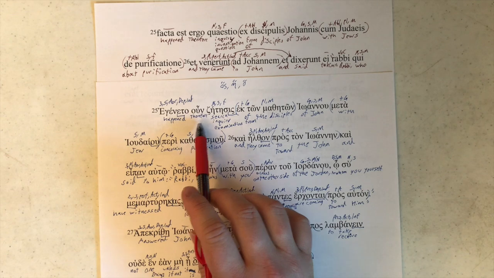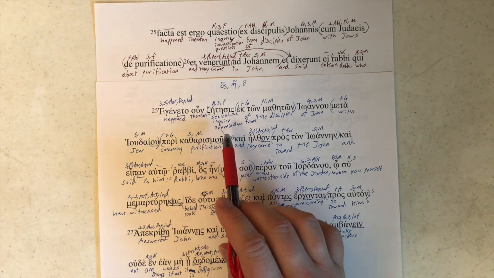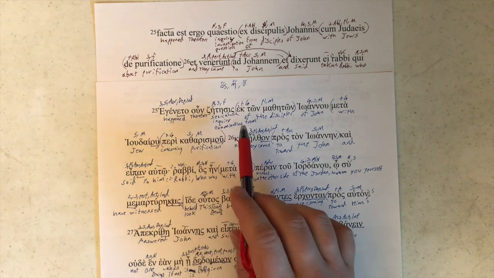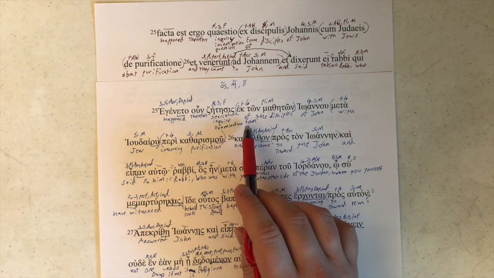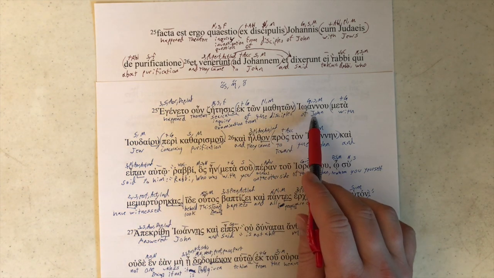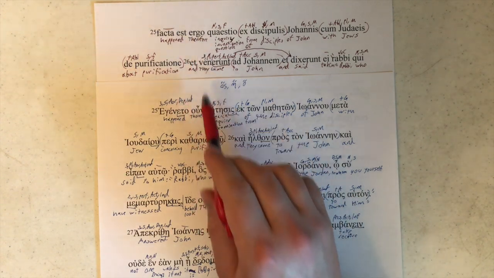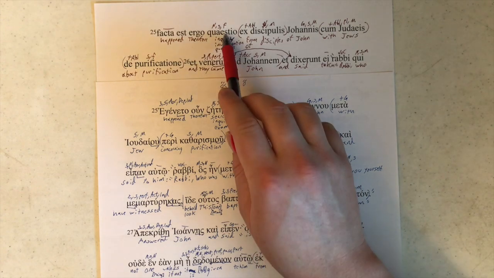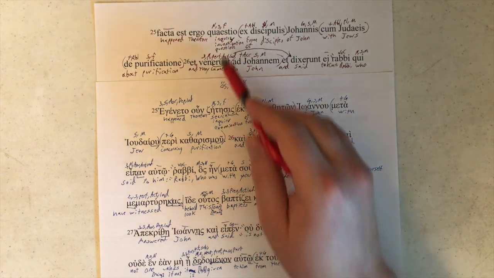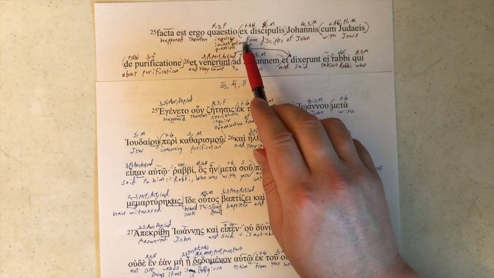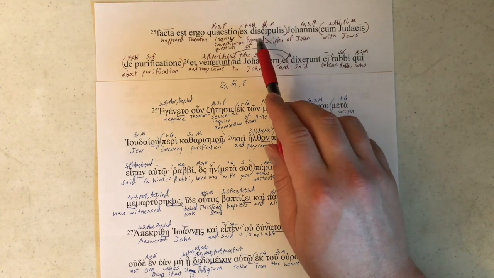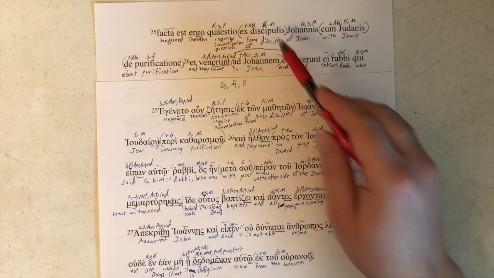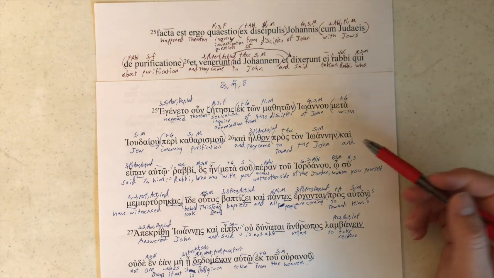We have "therefore," "search, inquiry, examination," and an indefinite "one." "Happened," it's going to be aorist tense, ek ton matheton, from the disciples of John. And in our Latin, we've got "therefore," "un" and "therefore" good. Facta, that's going to be perfect tense, aorist, good. Inquiry, investigation, question. Very similar word, so that's nice. Ex discipulis, that's even the same way of saying it as the Greek, so that's great. There's plural John and John, good, good, good.